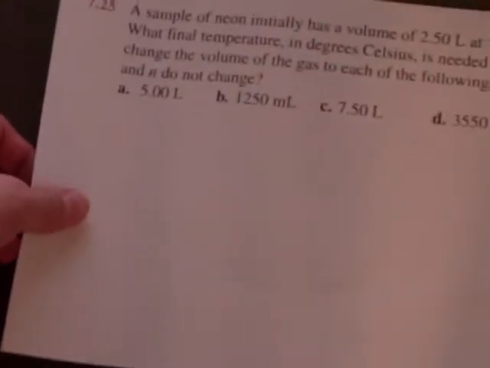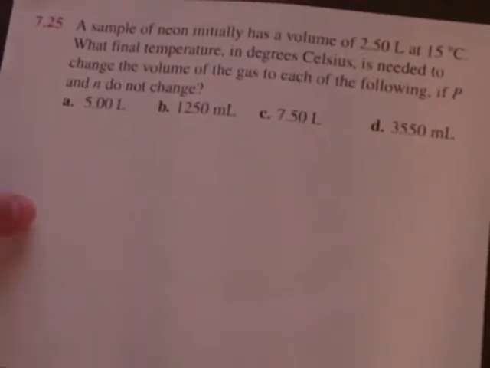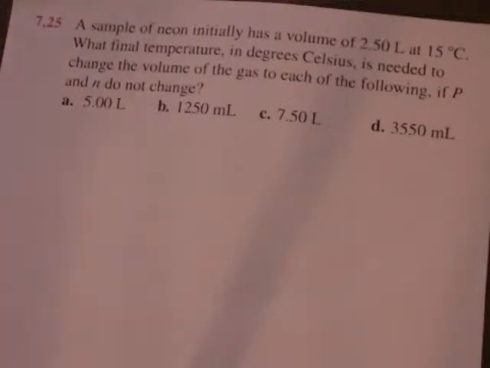The next question we'll look at is 7.25. Here we have a sample of neon that has an initial volume of 2.5 liters at 15 degrees Celsius, and we need to figure out the new temperature given these changes in volume. We're told that pressure and the number of moles of gas do not change. So we'll just pick out two of them, A and B.